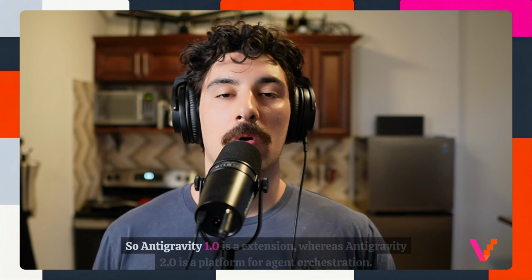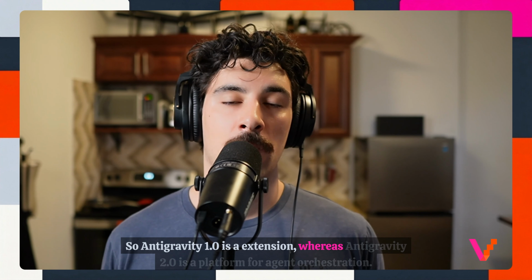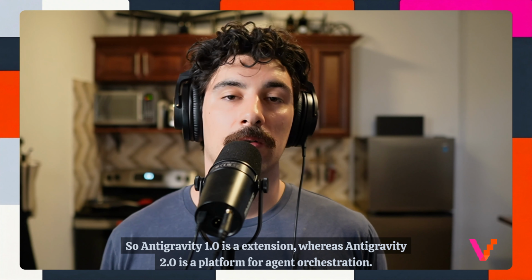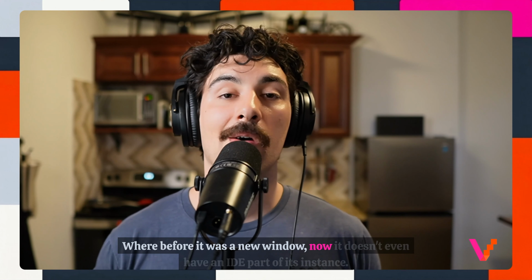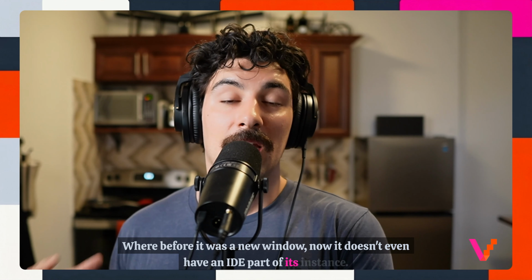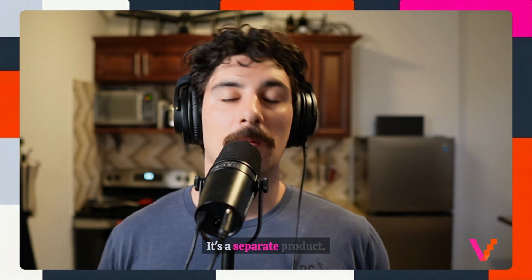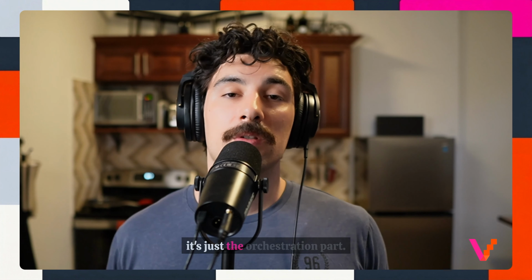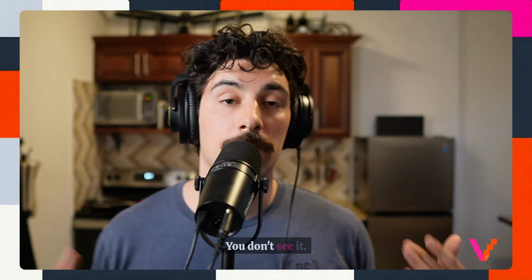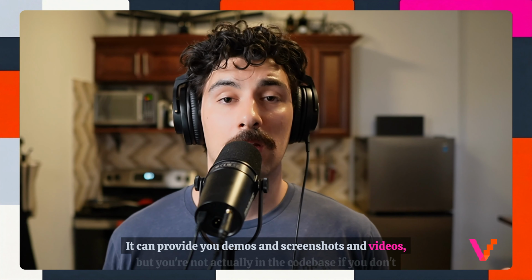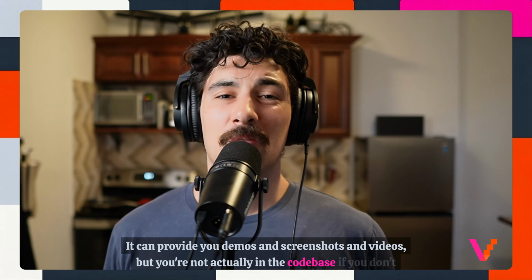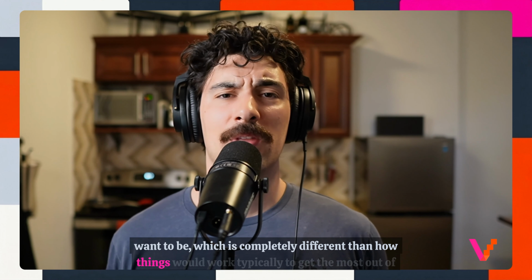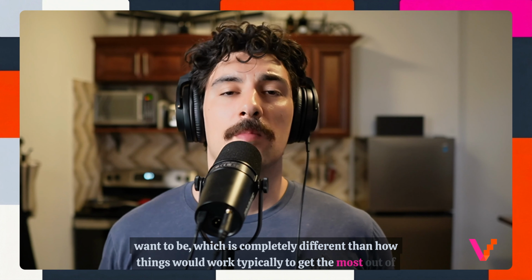So Antigravity 1.0 is an extension, whereas Antigravity 2.0 is a platform for agent orchestration. Whereas before it was a new window, now it doesn't even have an IDE part of its instance. It's a separate thing. It's a separate product. You have to download a separate Antigravity IDE. Whereas Antigravity 2.0, it's just the orchestration part. It does everything on its own. You don't see it. It can provide you demos and screenshots and videos, but you're not actually in the code base if you don't want to be, which is completely different than how things would work typically to get the most out of these tools.